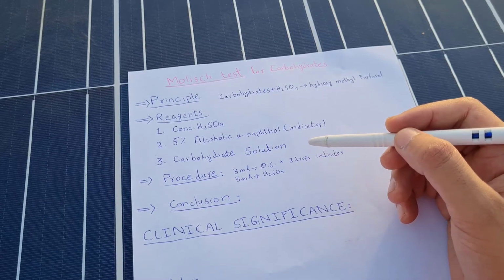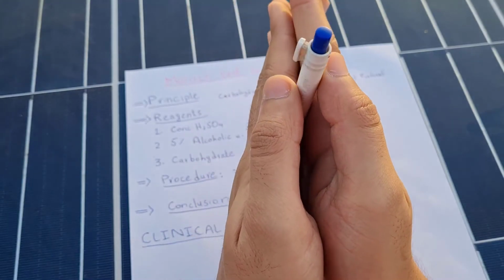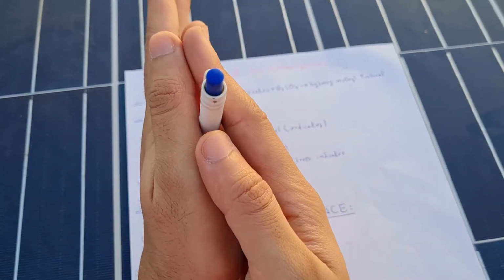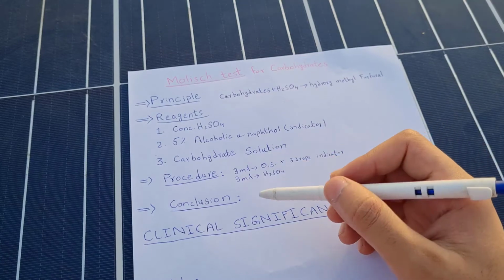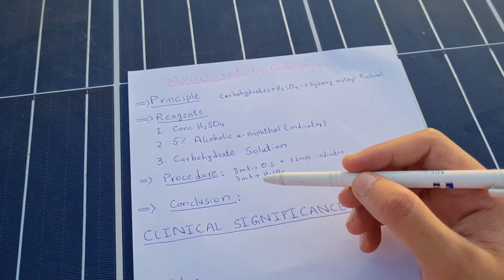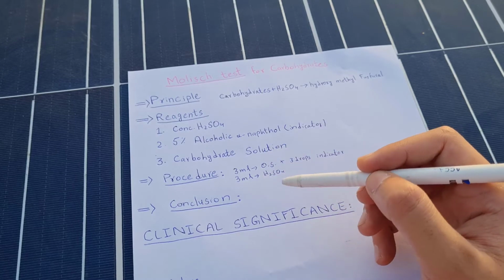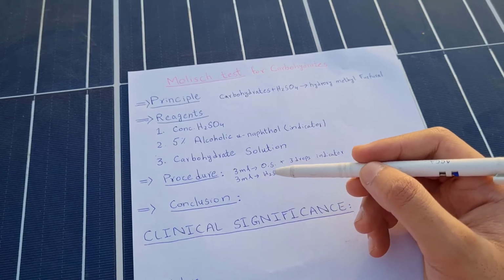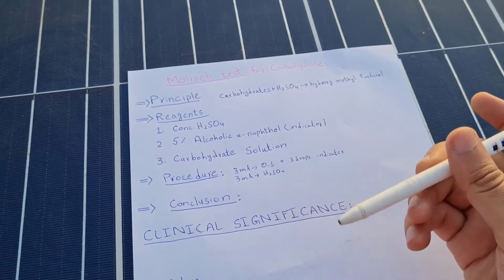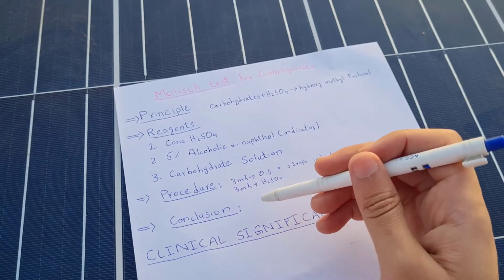Then we will wait for a moment and roll the test tube in our hands like this, so that the solution is mixed thoroughly. If carbohydrates are present, we will see a violet colored ring at the junction of these two solutions. This is an indication of the presence of carbohydrates in the given solution. So the conclusion will be a violet colored ring.